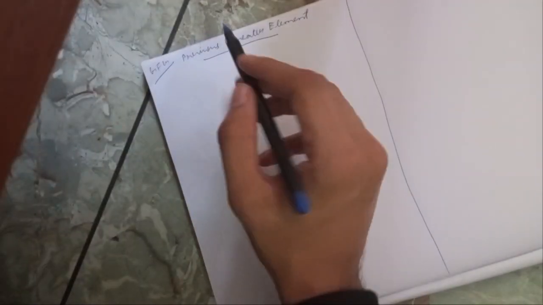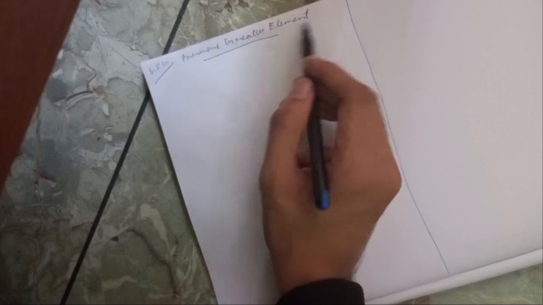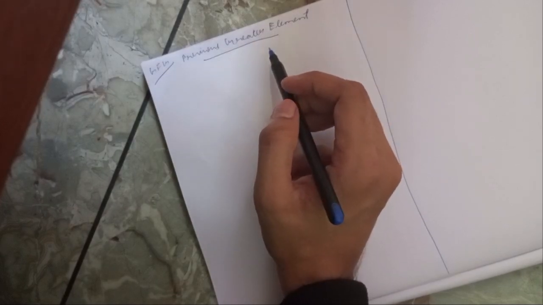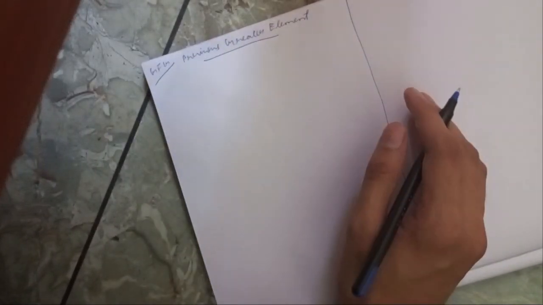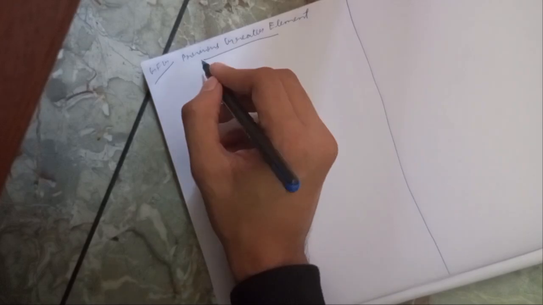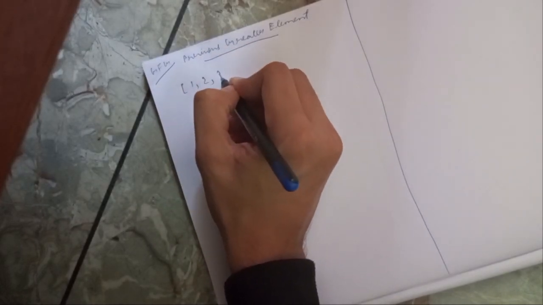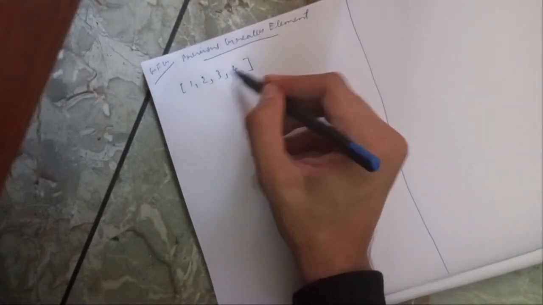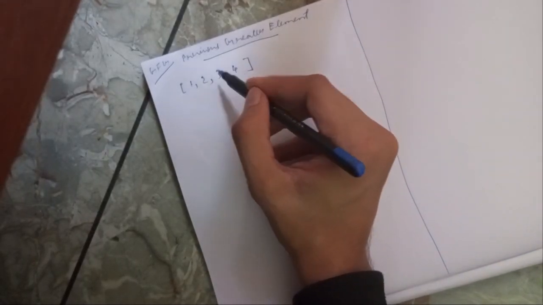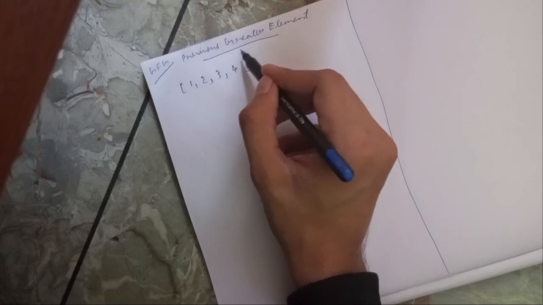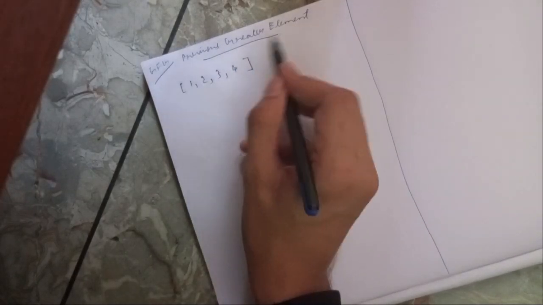Hello, so today we are going to discuss a problem from GeeksforGeeks. It's called previous greater element. So basically what this question says is that for a given integer array, let's say this array is given, for each element in this array, that is for 1, 2, 3 and 4, for each of these elements we have to find the previous greater element.